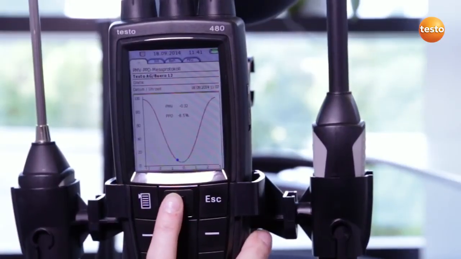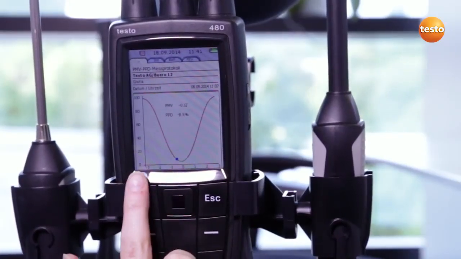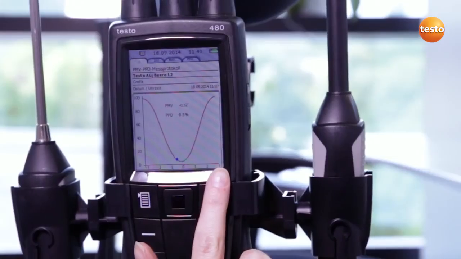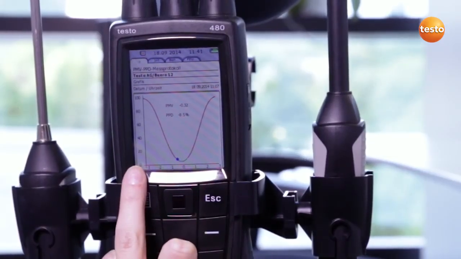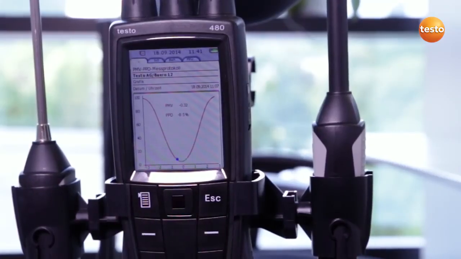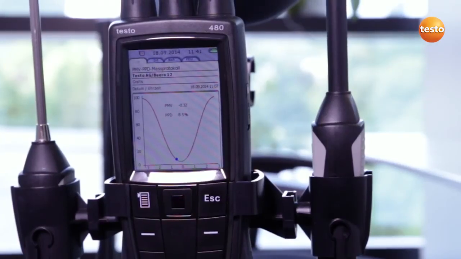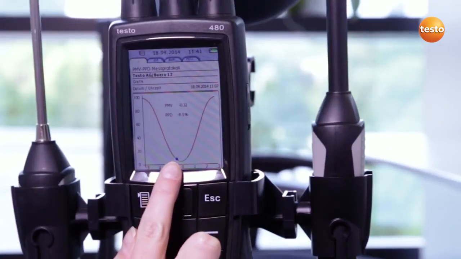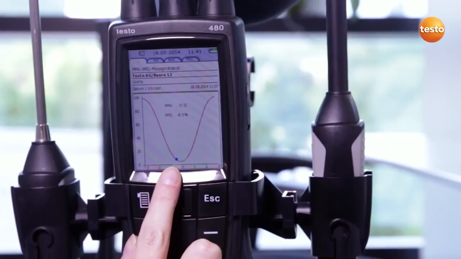The PMV value is shown on the horizontal axis and can vary between +3, which is too warm, and -3, which is too cold. According to DIN 7730, Comfort Class B, the permitted PMV value may be in the range from -0.5 to +0.5. The value of -0.32 measured here is within the required standard range.